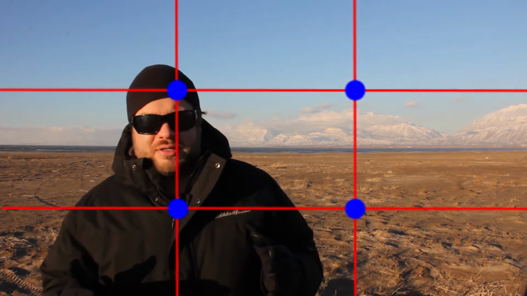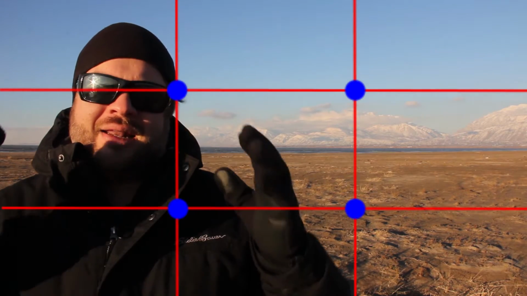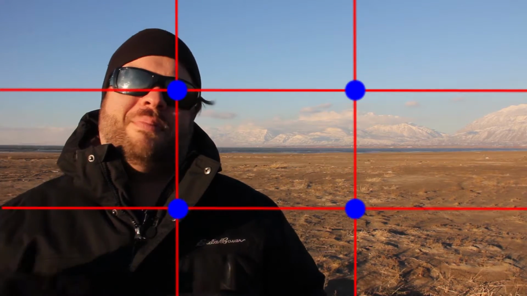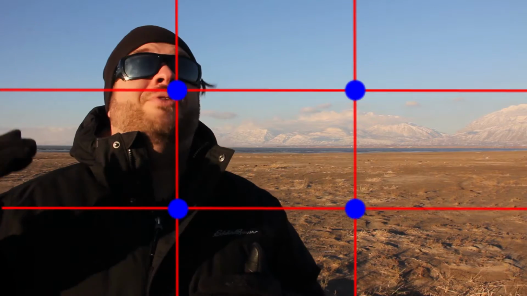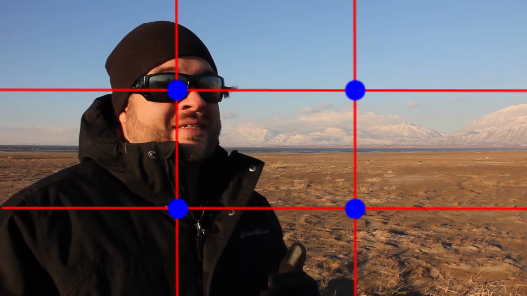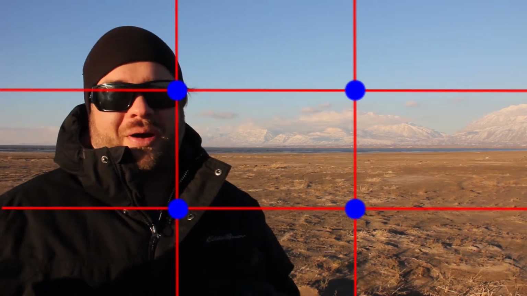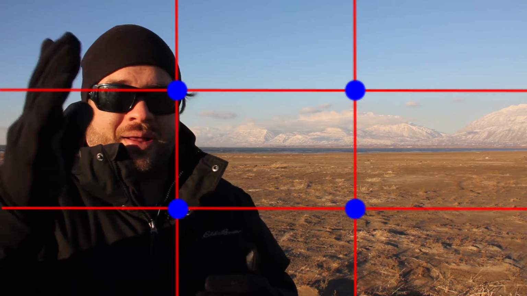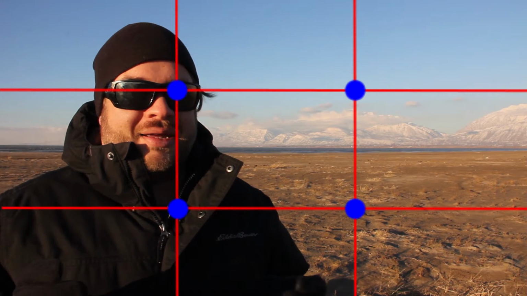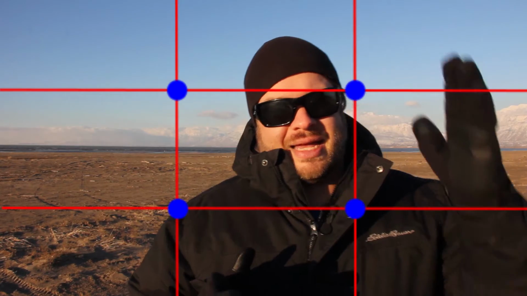Use the rule of thirds to keep your subjects in the correct locations to keep interest, okay? You can make very boring things sometimes interesting just by placing them in the right part of the camera, in the frame, okay? So just keep that in mind, and I hope that makes sense, okay?